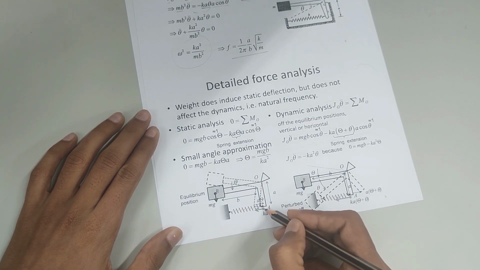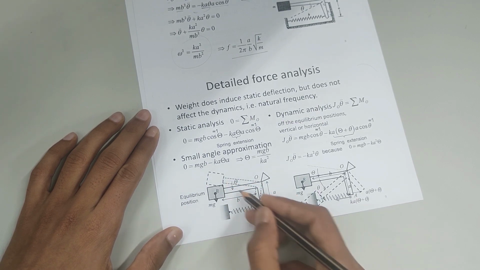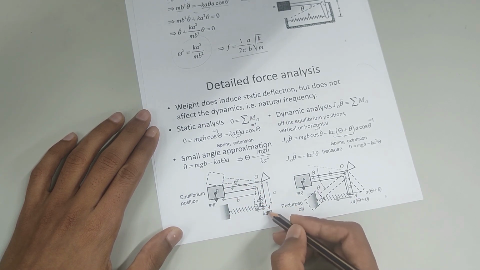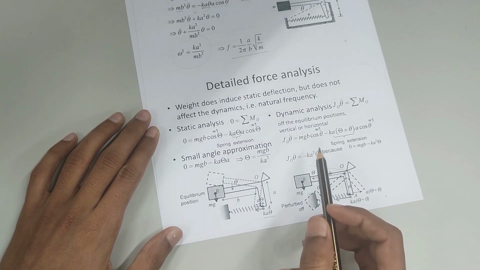Because of this angle, another force, the spring force K a psi, is acting here.